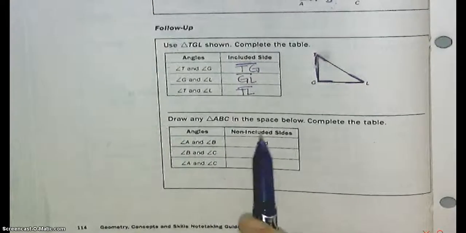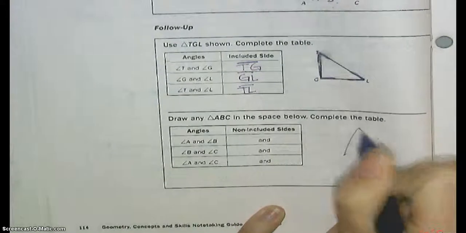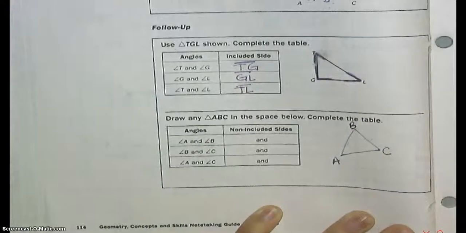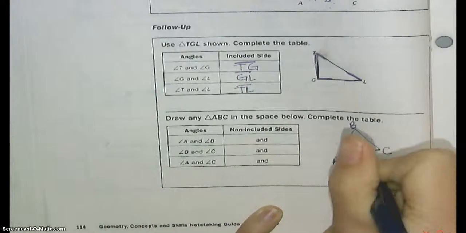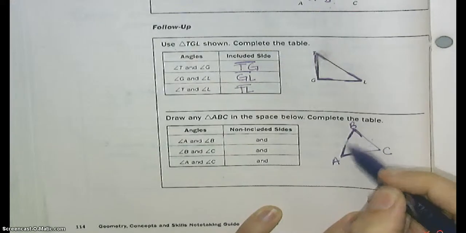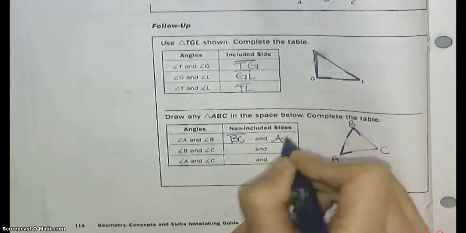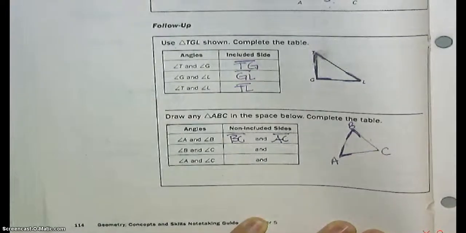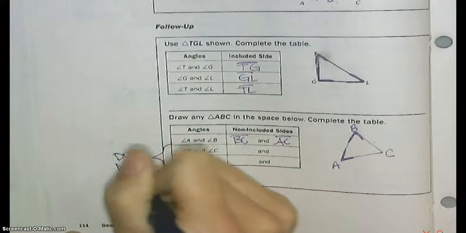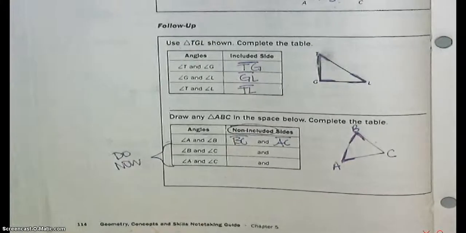So then it says name the non-included sides. All right, well, I gotta draw a triangle. Triangle A, B, C. So angle A and angle B. Well, the included side is AB. That's the one they're both touching. So the non-included would be BC and AC. All right, I want you to finish this. Do this now. You are naming the non-included sides, the ones that they're not both touching.